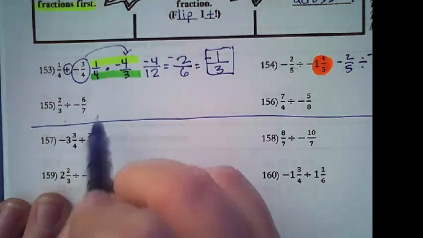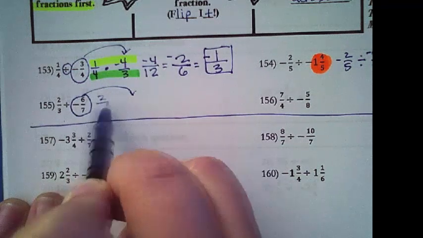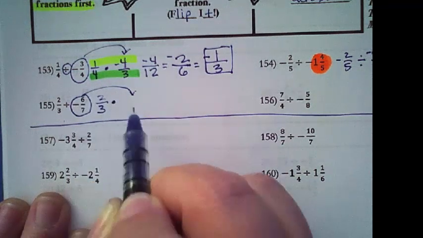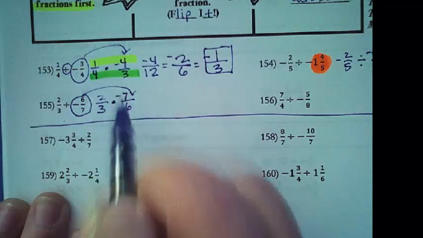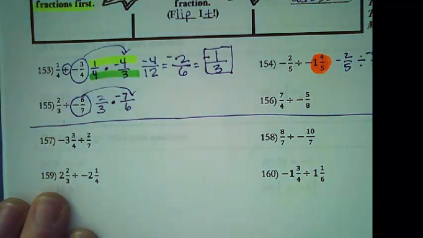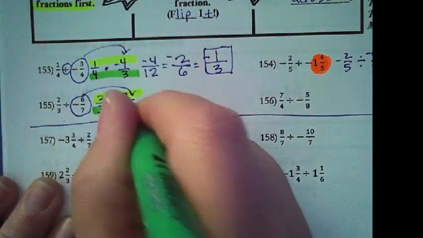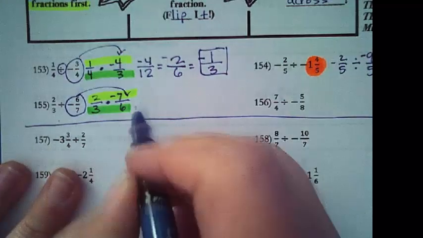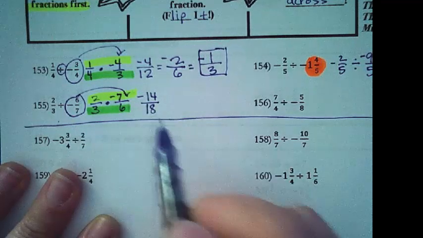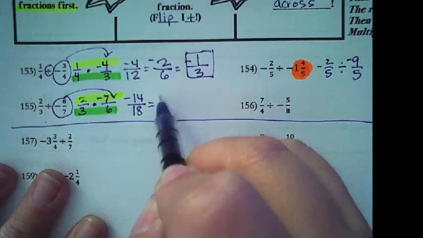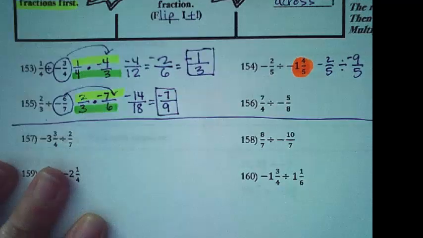So let's take a look at this one. What about dividing? It's just as simple. Take the second fraction and flip it upside down. So when I rewrite this, it's going to be 2/3, and it's going to be multiplied this time. And I'm going to flip, instead of 6 over 7, I'm going to have 7 over 6, keeping my negative in the numerator. All right? Then all you got to do is multiply straight across. So 2 times negative 7 is negative 14. 3 times 6 is 18. And that can reduce by 2. Negative 7 over 9. And I'm all set.